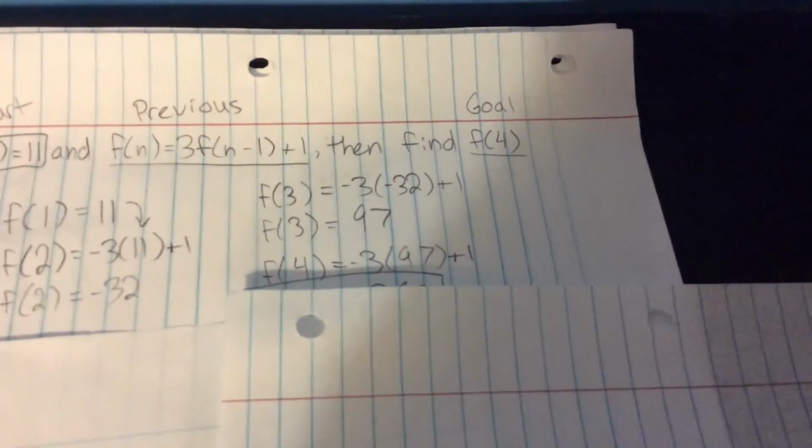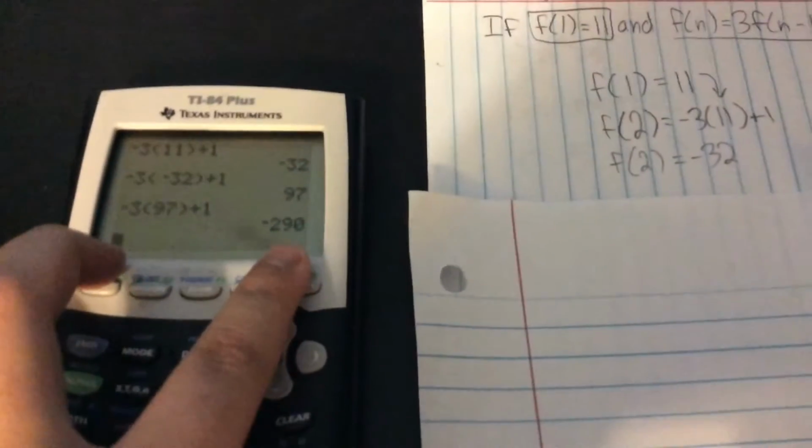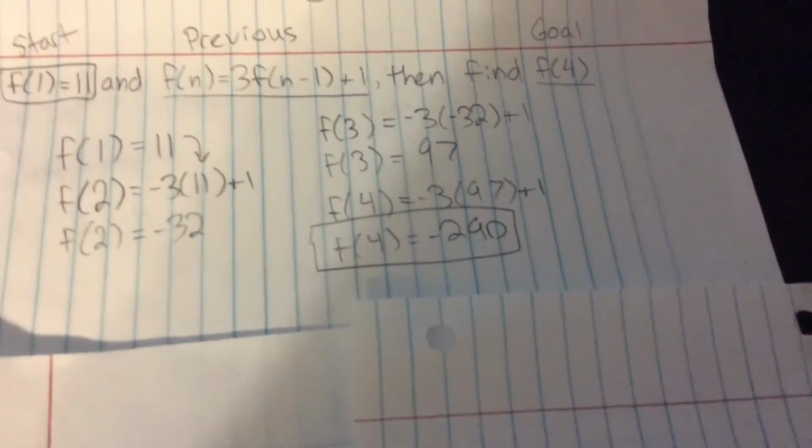Now let's go on to the next number, f4, which is what we're looking for. Negative 3, open parenthesis, 97 plus 1. Put that in your calculator, you get negative 290. f4 equals negative 290, and that's the answer.